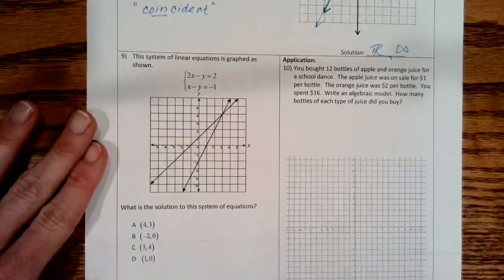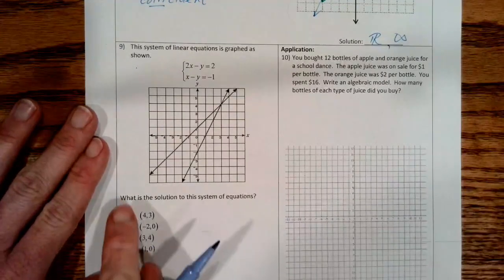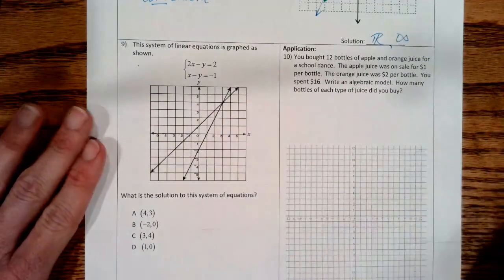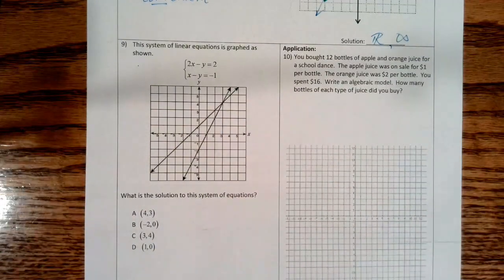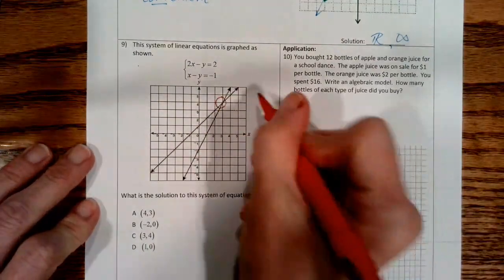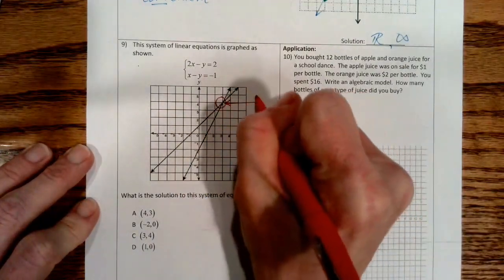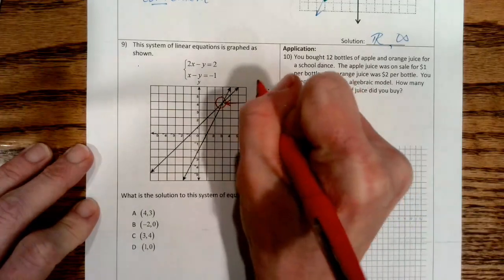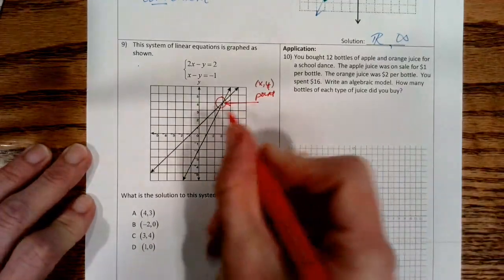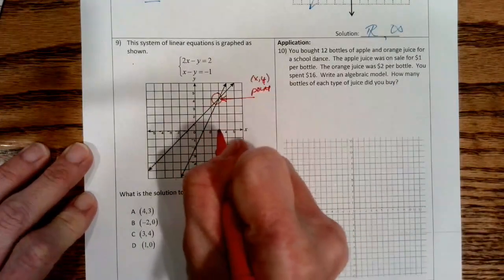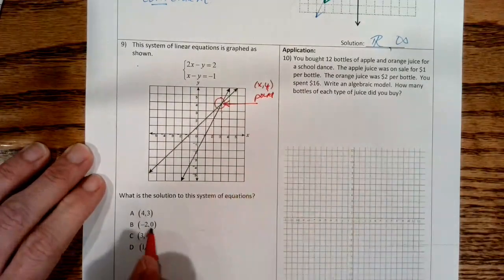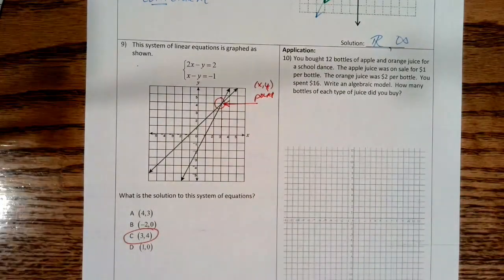Okay, let's check out numbers 9 and 10. The system of linear equations is graphed as shown. What is the solution? This is a quick and easy question because when I'm looking for my solution to my linear system, boom, right where they crisscross. This is going to be the point, and remember it's an xy that is true for both. So when I count over 1, 2, 3 and up 1, 2, 3, 4, my solution is going to be 3, 4.